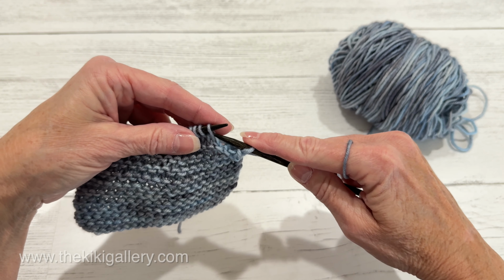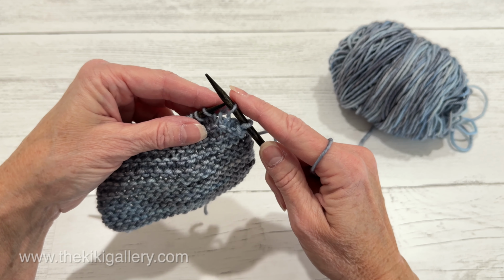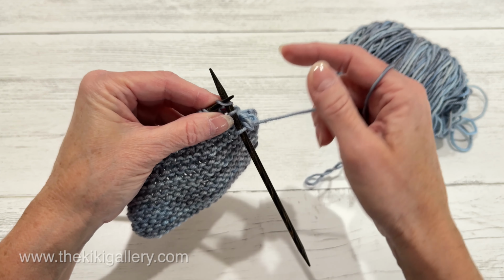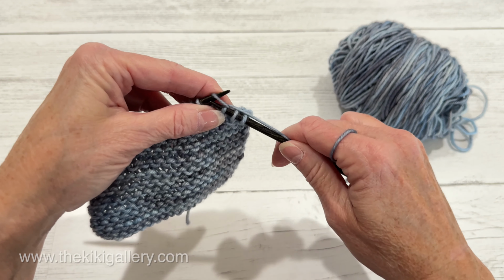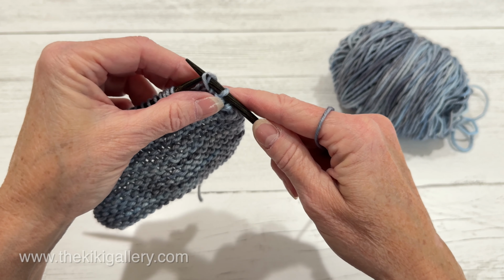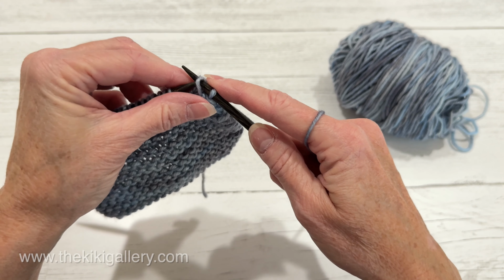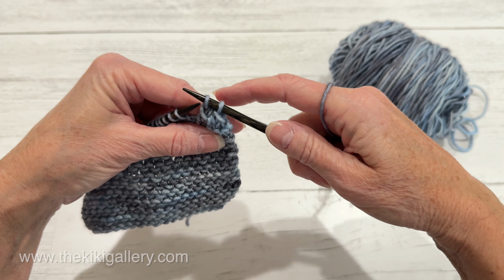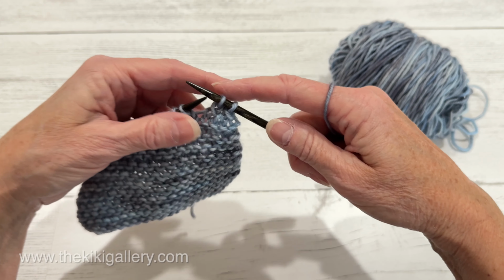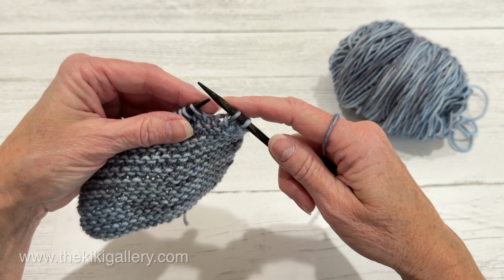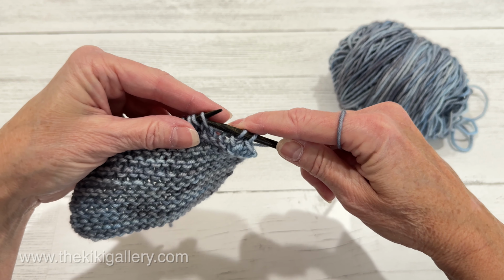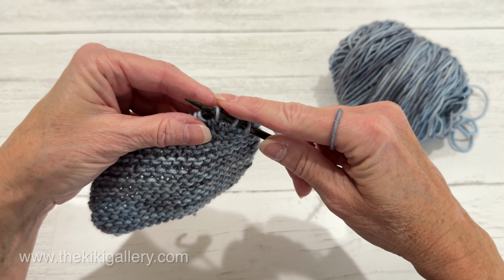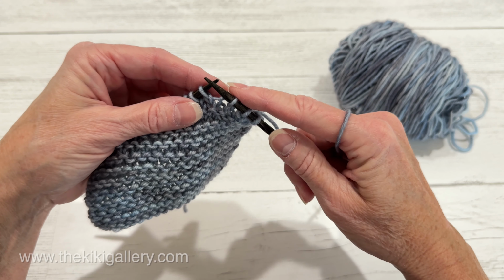Again, you would slip the next stitch, knit the next stitch, and then pass that one over. This creates kind of a left leaning stitch decrease. You are decreasing, and some patterns will call for that because they want it to have a certain look.